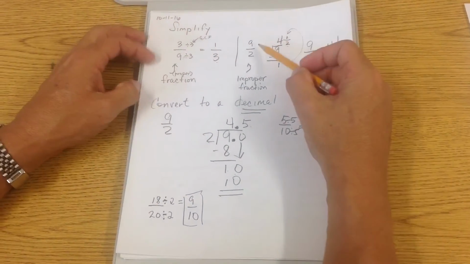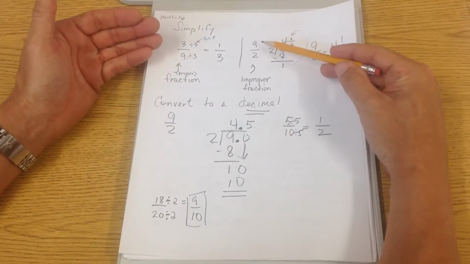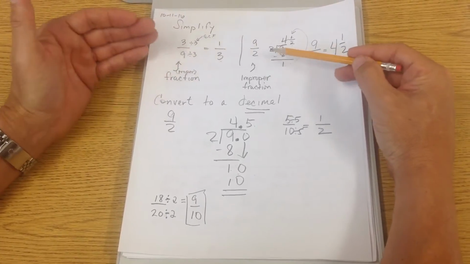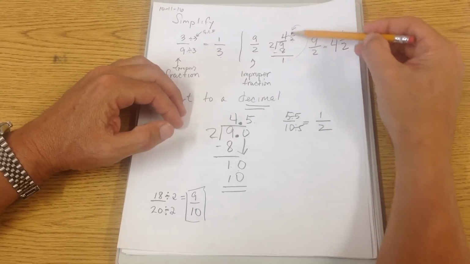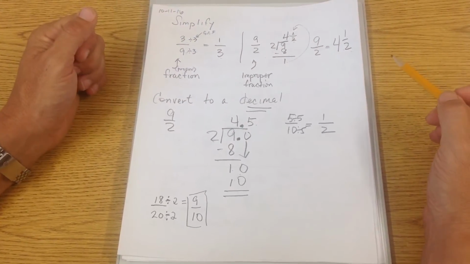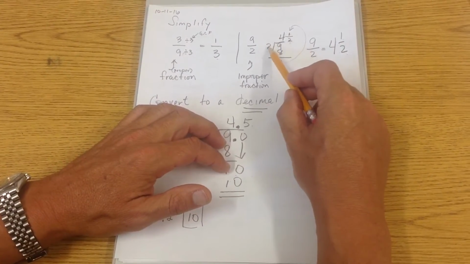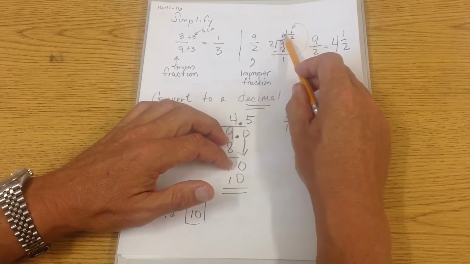Now let's go to improper fractions. An improper fraction is when the numerator is greater than the denominator. When someone asks you to simplify an improper fraction, they really mean turn it into a mixed number. How do you do that? You simply divide. The numerator goes in the house. The denominator goes outside. 2 goes into 9 4 times.